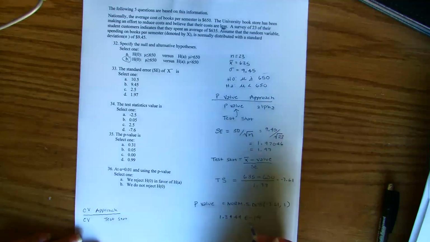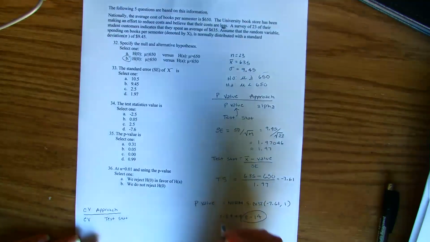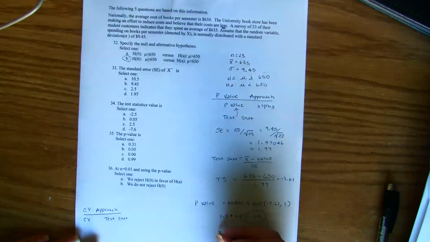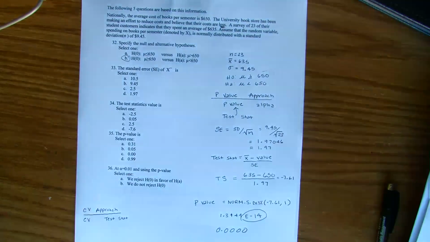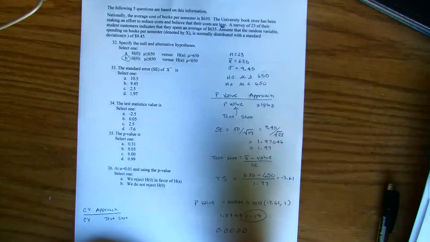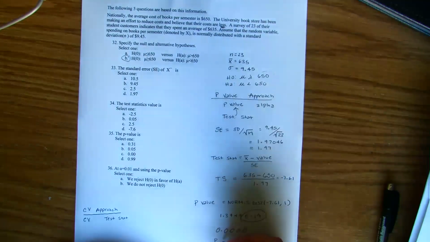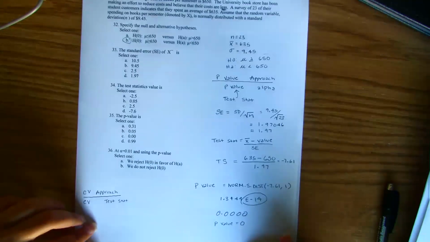So what does this mean? What does this e to the negative 14 mean? This means you're going to go back 14 decimal places this way. So your number is going to be 0.0000 with 13 zeros. I'm not going to write out 13 zeros. Just know that this number is going to be very close to 0. So we're just going to say our p-value equals 0. Okay. Let me just move this up so you can see that.